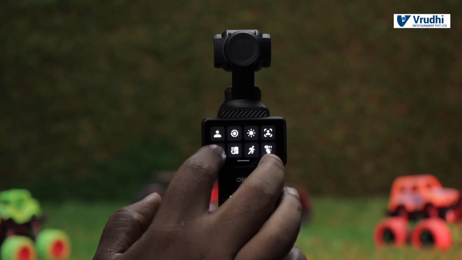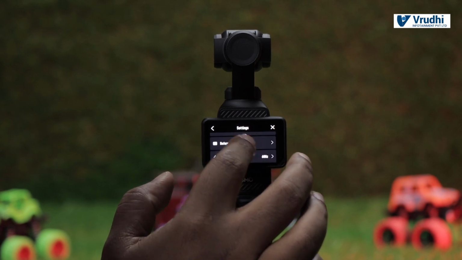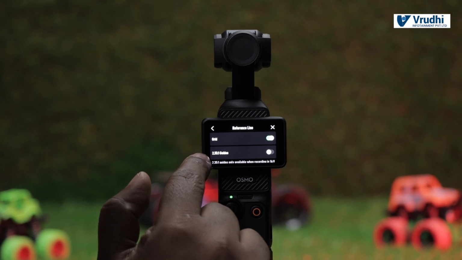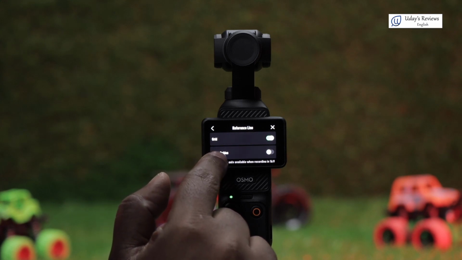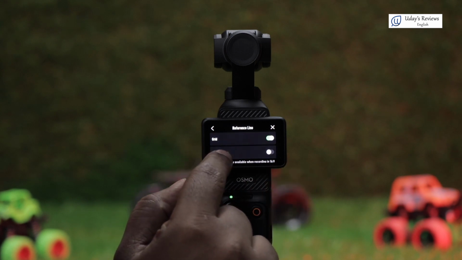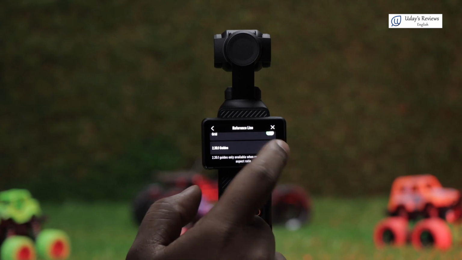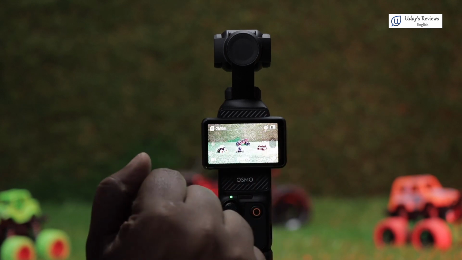There is one more in the grid. Let me go back, and you see here it is 2.35:1 guides. I'll select this, come here and switch off the other.